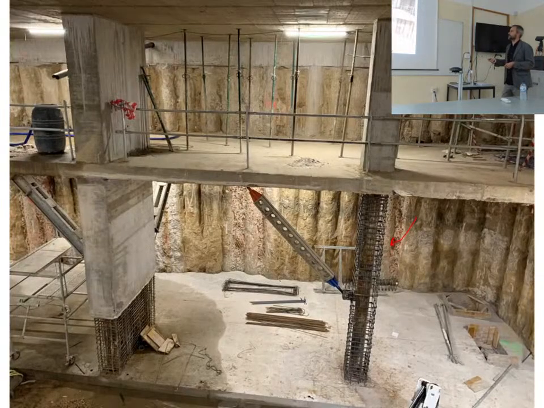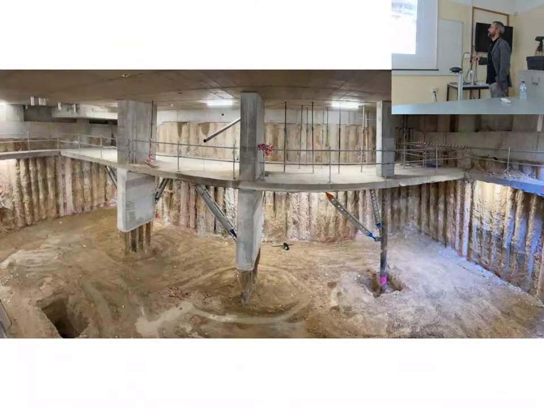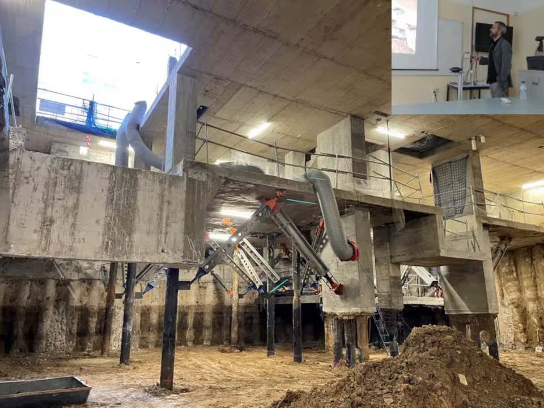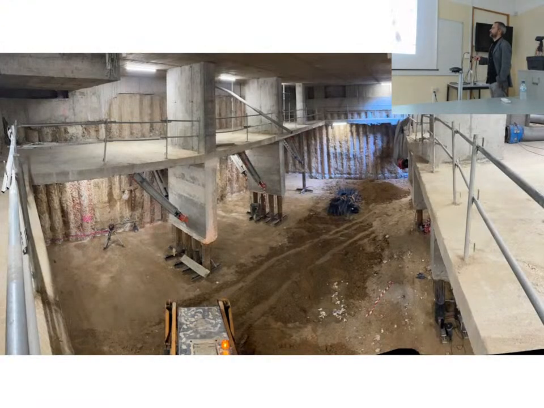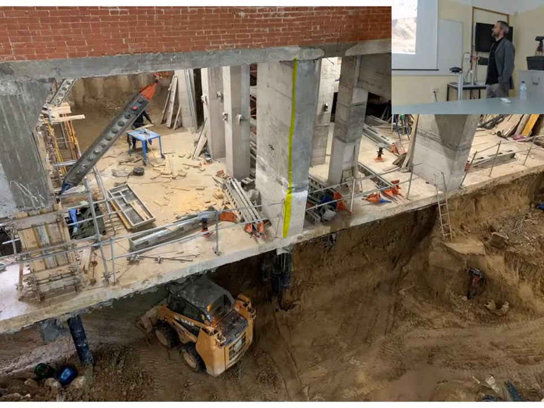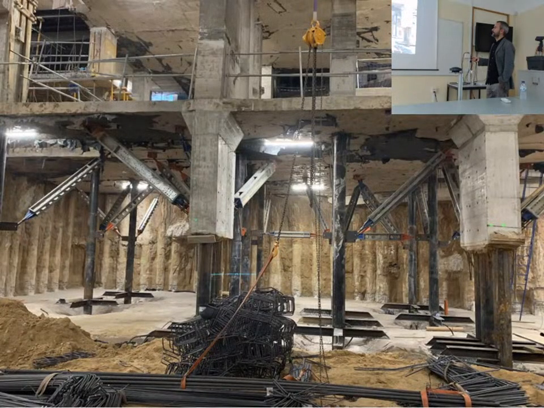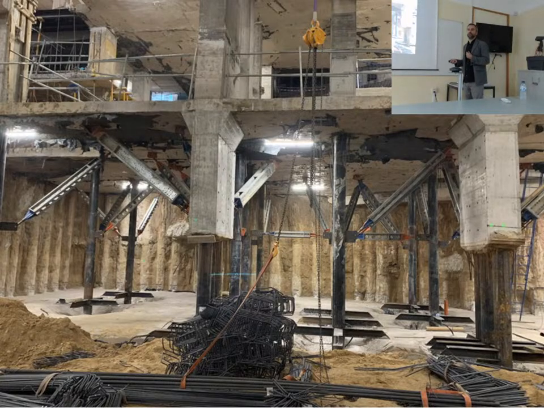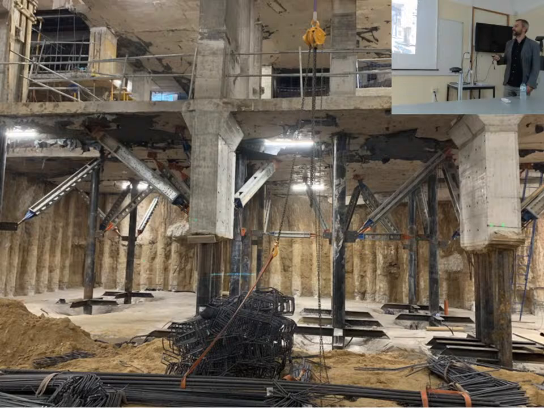Okay. So you see the process. We need some temporary bracings for stabilizing these elements. It continues to go down. And this is the last level. You see here again the bracings because we are connecting to the pile caps. Now we do some pile caps there, and we finish the process of constructing the underground levels. Okay. Now the idea is more or less clear.